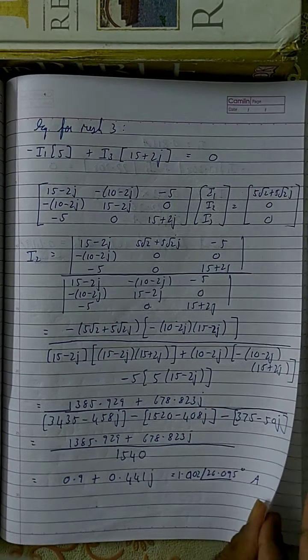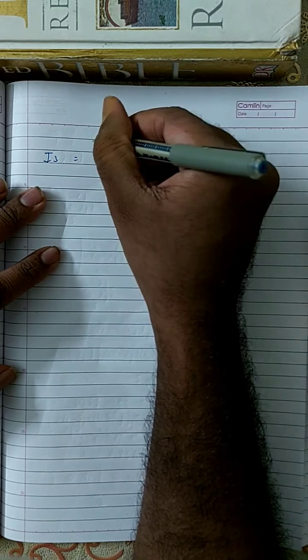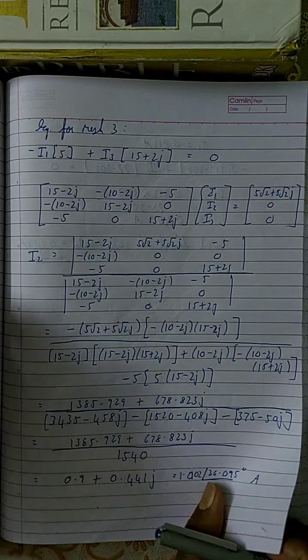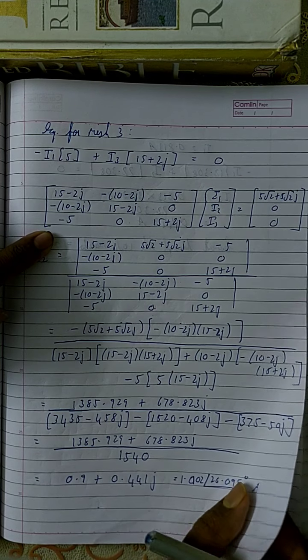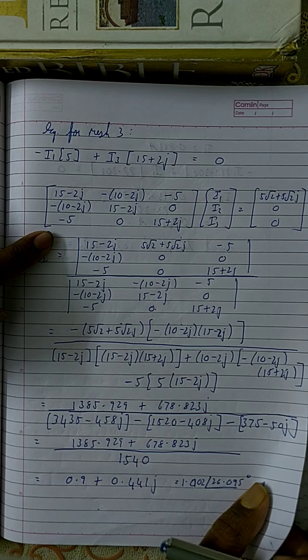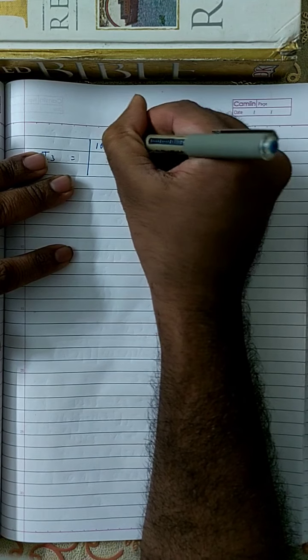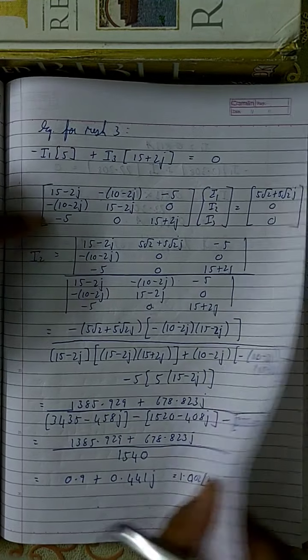Next I'm going to find the value of I3. To find the value of I3, I3 is equal to the determinant of, and here the first two columns will be the same, that is 15 minus 2j, then minus of 10 minus 2j, then minus 5.